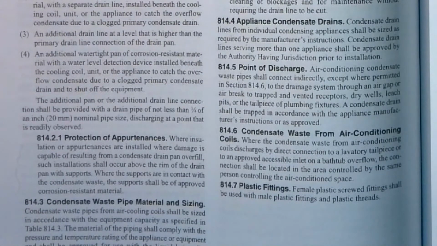Condensate waste from air conditioning coils. Where the condensate waste from an air conditioning coil discharges by direct connection to a lavatory tailpiece or to an approved accessible inlet on a bathtub overflow, the connection shall be located in the area controlled by the same person controlling the air-conditioned space. So you can't have your neighbor in an apartment complex running his condensate into your lavatory.